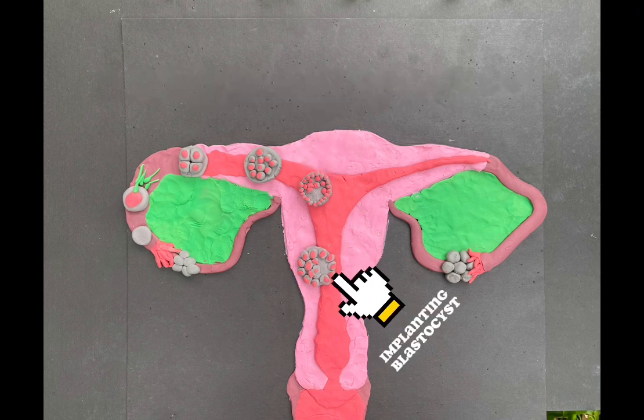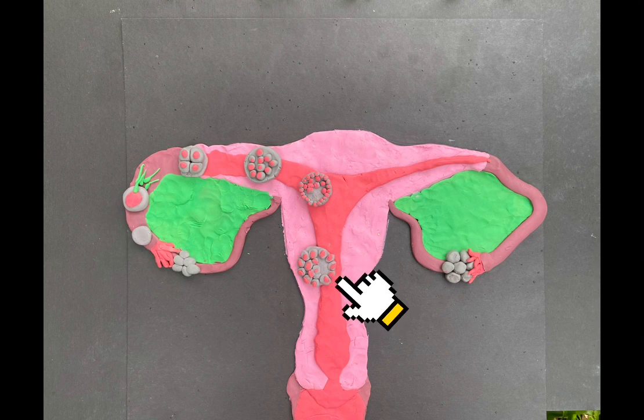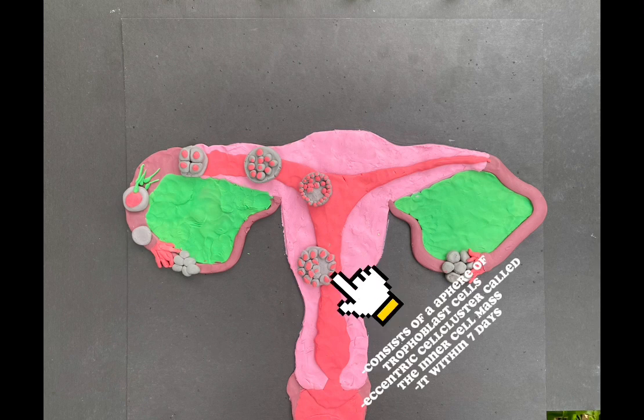The last step is the implanting blastocyst. The implanting blastocyst consists of a pair of trophoblast cells and an eccentric cell cluster called the inner cell mass. This happens within 7 days.